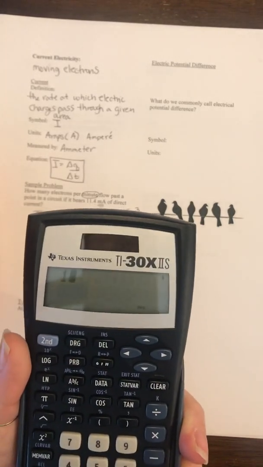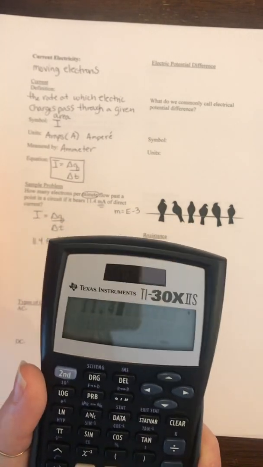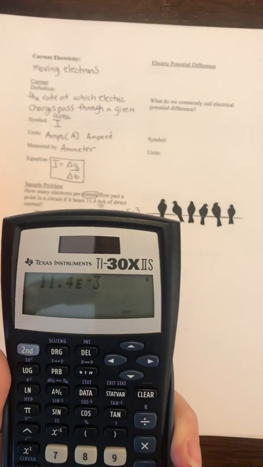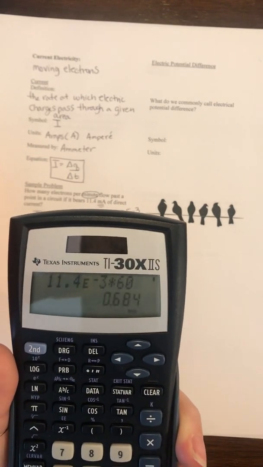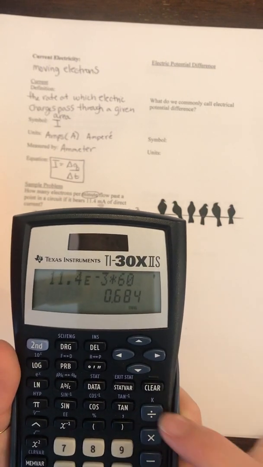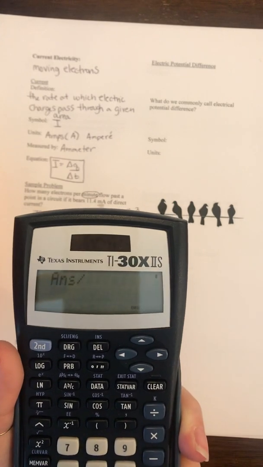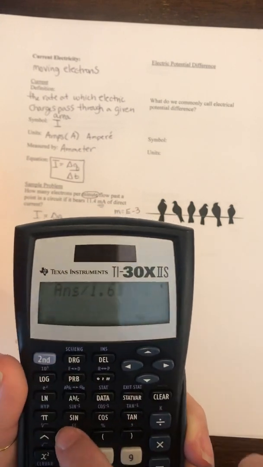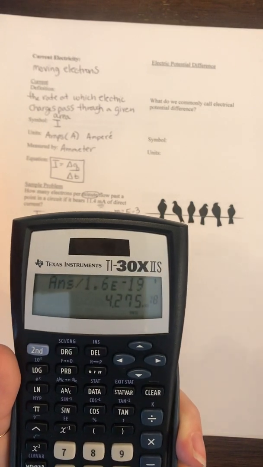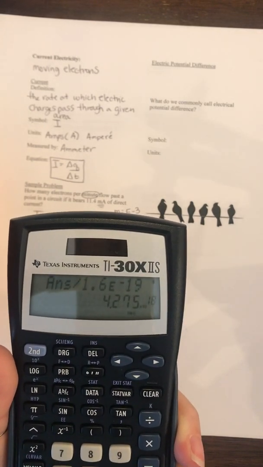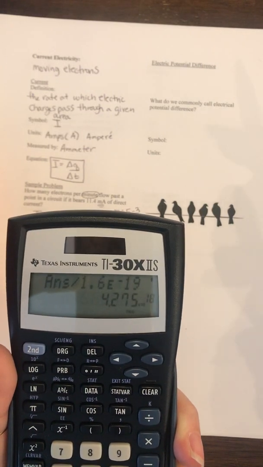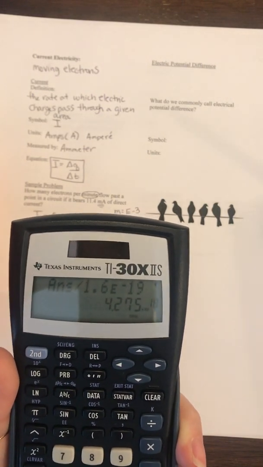Okay, so we're gonna take 11.4 e to the negative 3 times 60 seconds. Okay, and then we get this 0.684 number. We're going to divide this by 1.6 e to the negative 19. And what you get is a huge number. Okay, so this looks like it is 4.28 e to the 18.